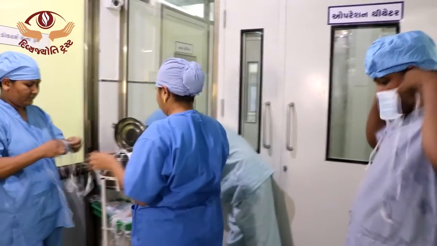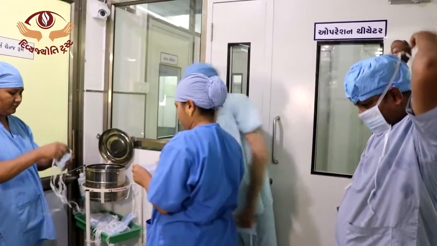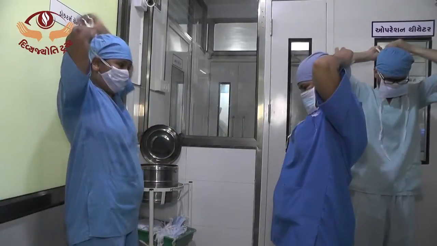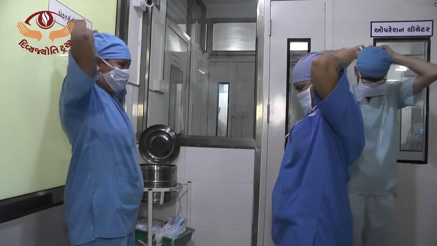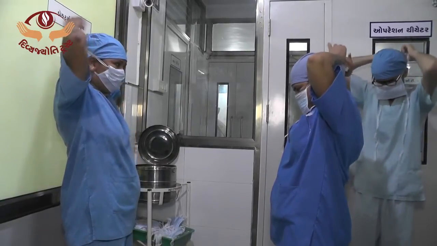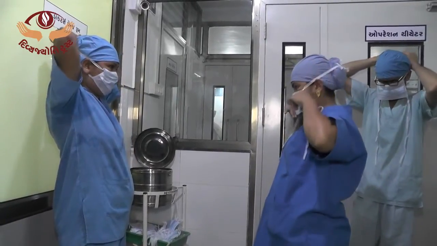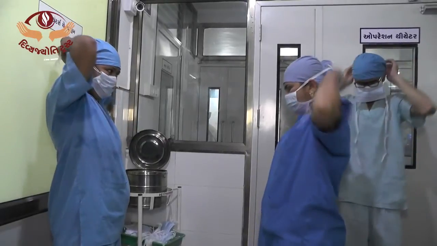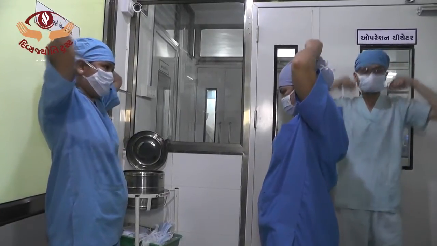Linen mask should be changed every hour. Disposable mask can be used for one session. One should not touch the area around mouth and nose. There will be plenty of organisms in this area of the mask. Once the mask is removed or brought below the nose, it should be changed.